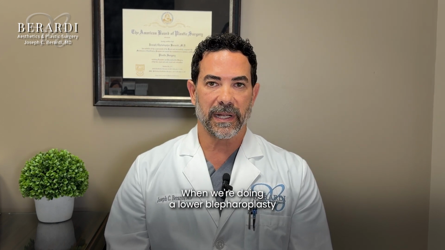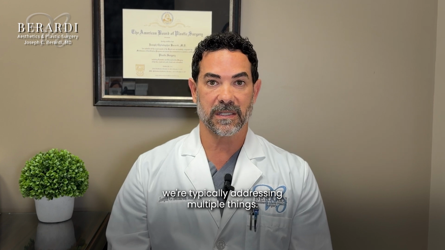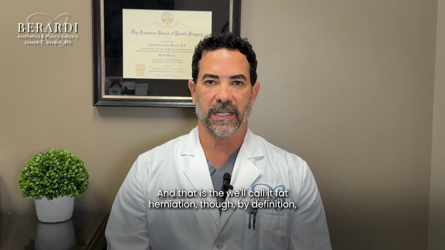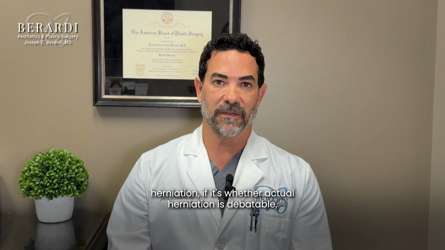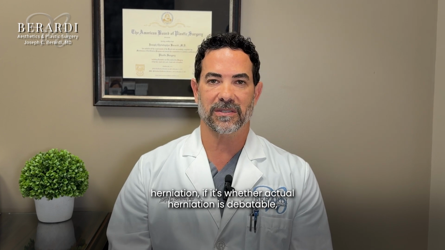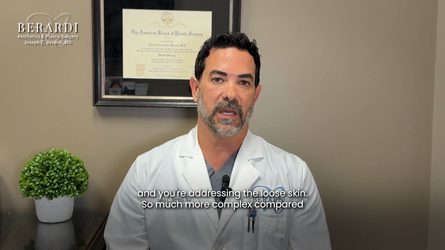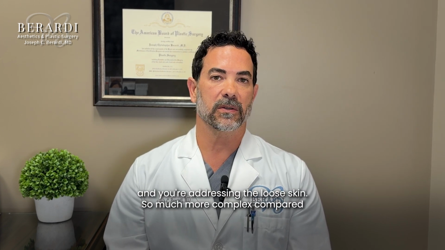When we're doing a lower blepharoplasty, we're typically addressing multiple things, and that is we'll call it fat herniation, though whether it's actual herniation is debatable, and you're addressing the loose skin. So much more complex compared to the upper eyelid.